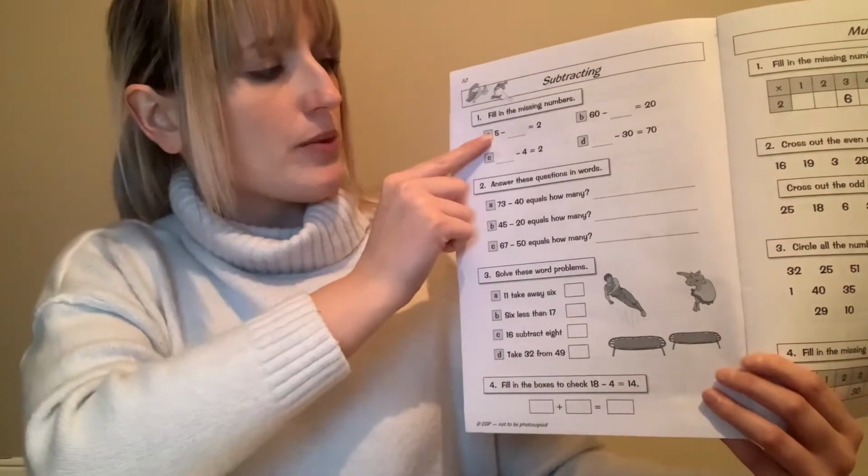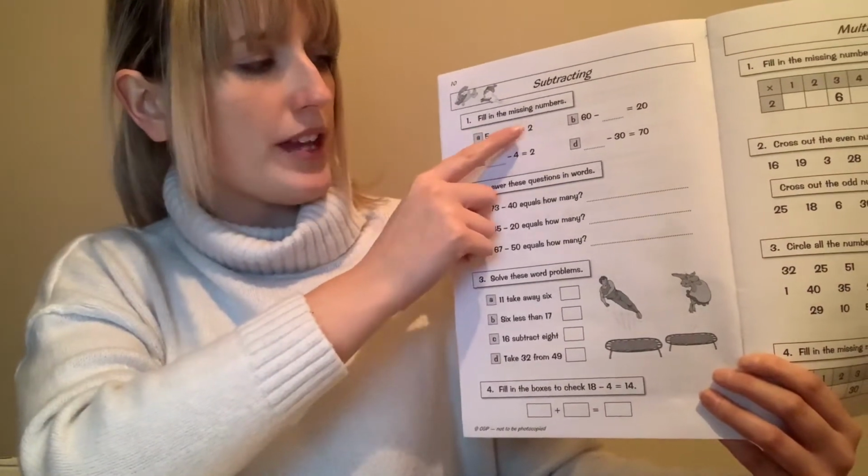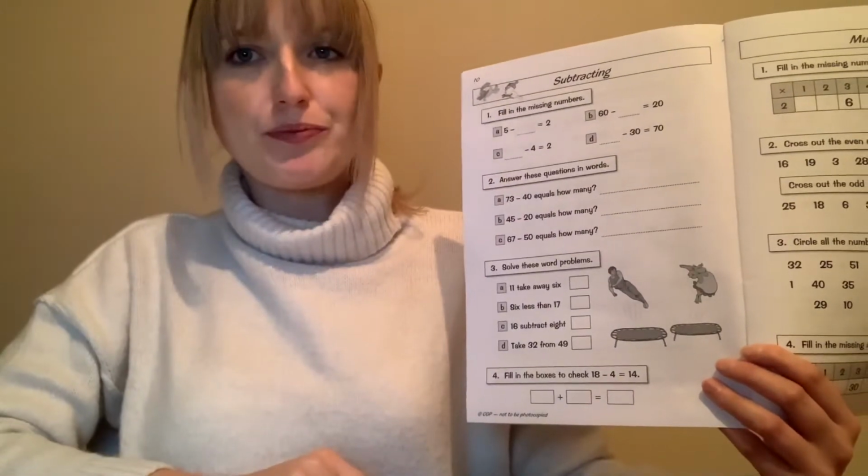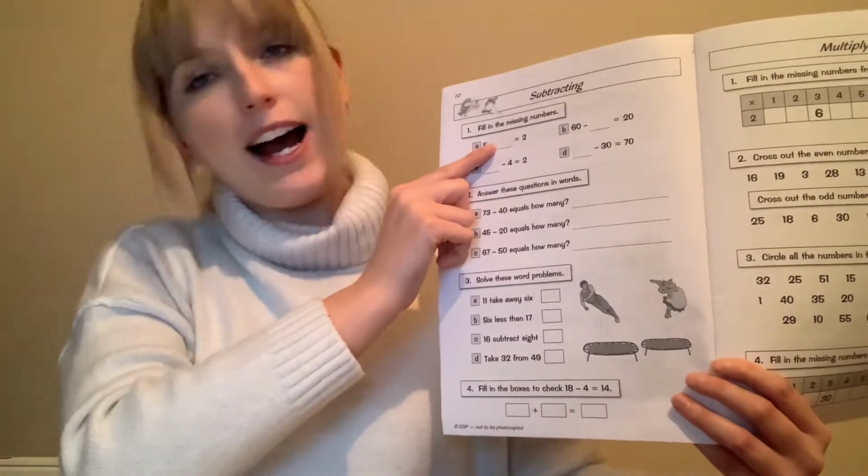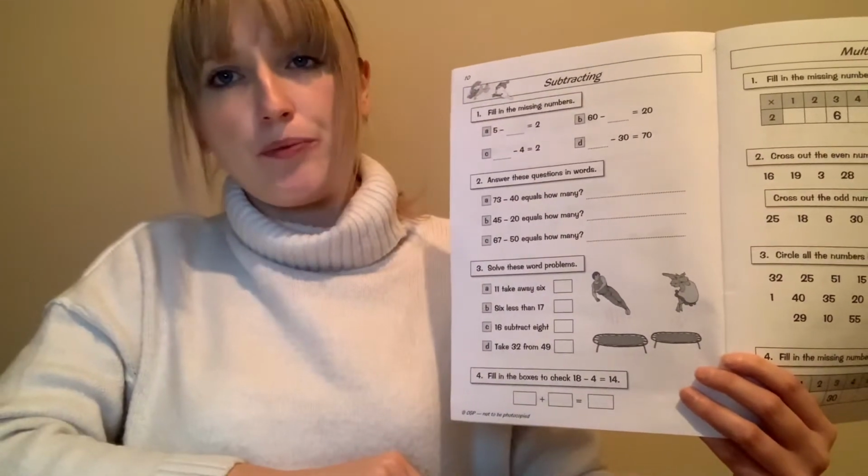Okay, so the first one says 5 subtract something equals 2. So we need to work out what we've taken away from 5 to get to 2. So I had 5, I took something away, and it's left me with 2. Ooh, how many have I taken away? I've made that really obvious, I'm sure you know the answer.